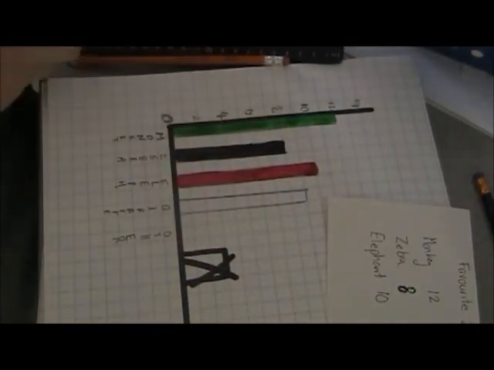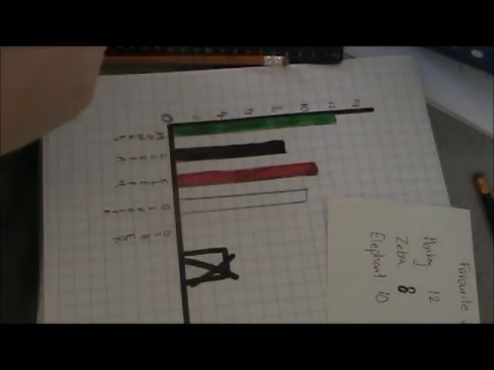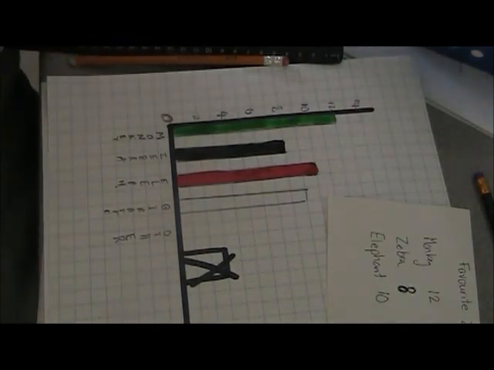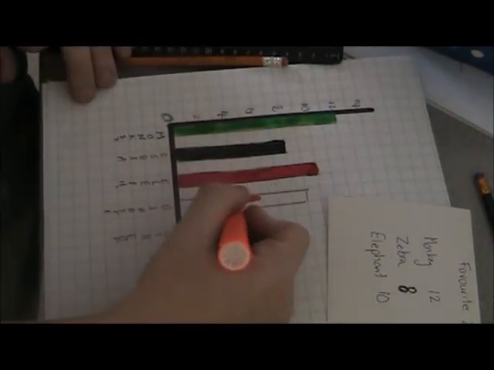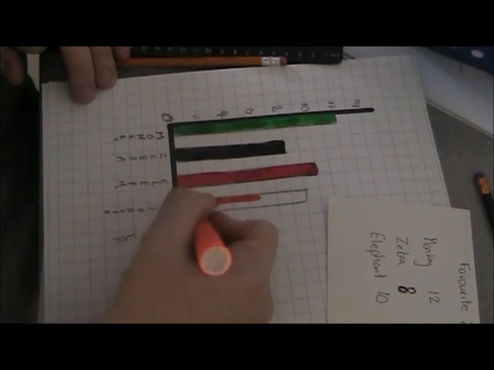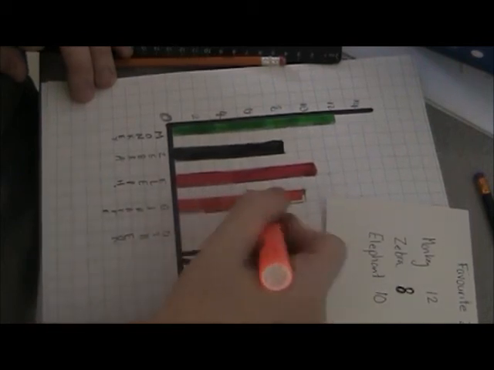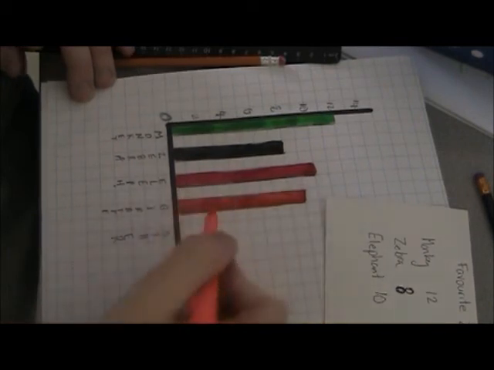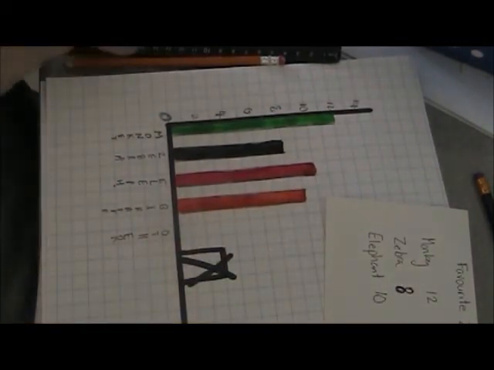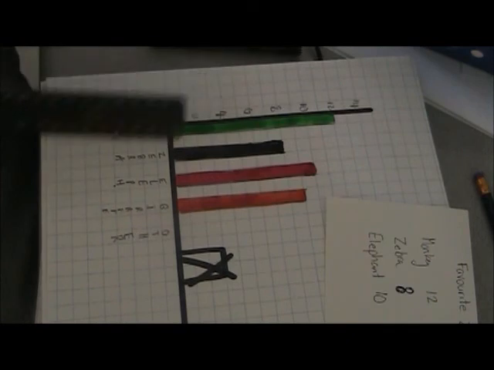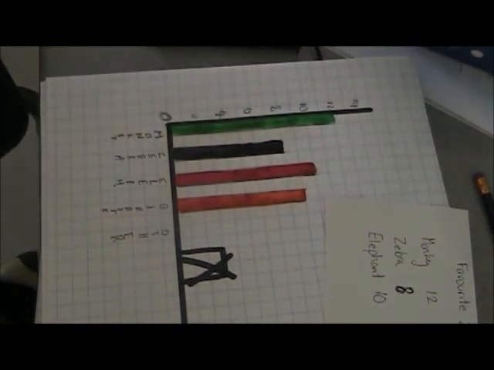Alright, so what colors do I have left? We'll do purple for a giraffe. Actually, no, I've got orange. No, I don't. I got red. Now I've got orange. They do look kind of similar. And finally, other. How many people liked other? And where's my line going to stop?